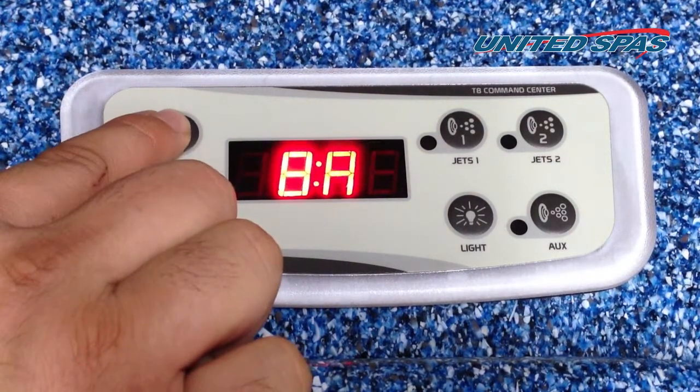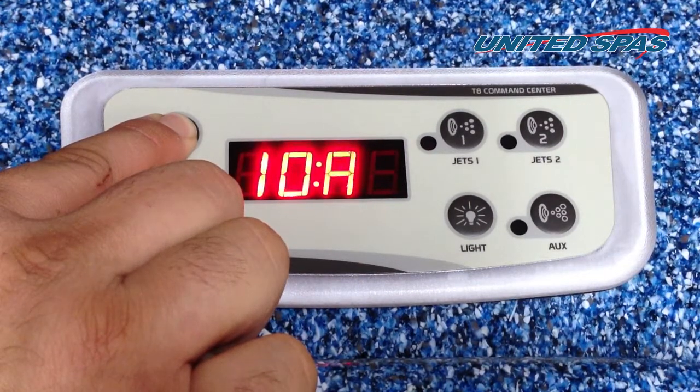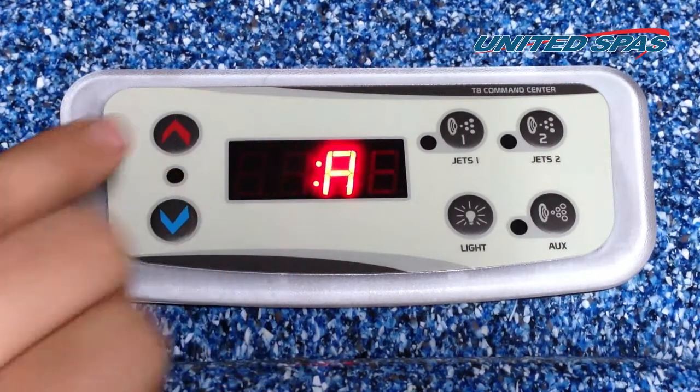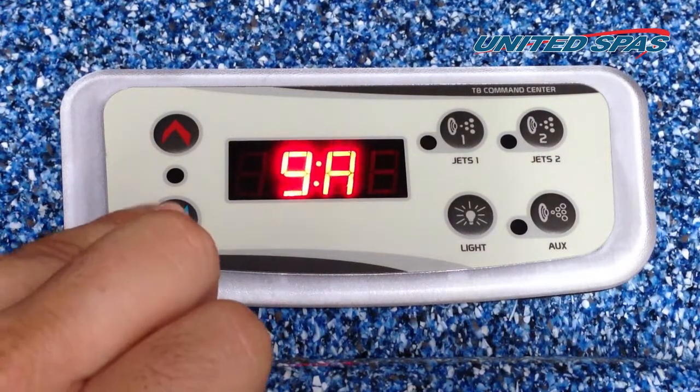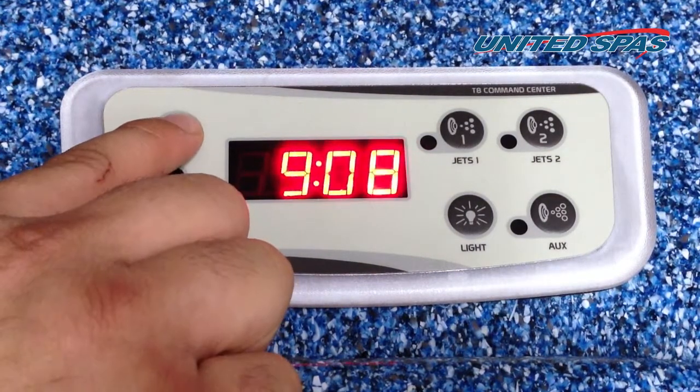Tap temp up to step incrementally through 12 a.m. to 11 p.m., or press and hold the temp up button to automatically cycle through hours until the hour of the current time of day is displayed. Pressing temp down will take you to the next user configurable setting in the menu, which in this case is the system time's minute setting.